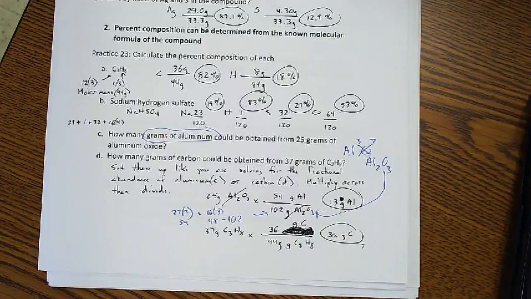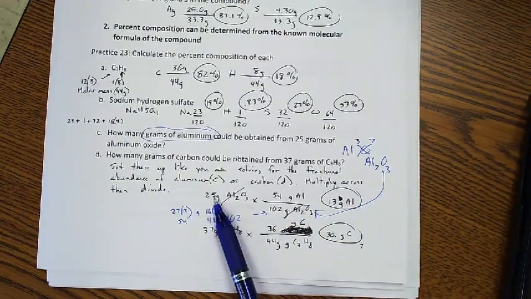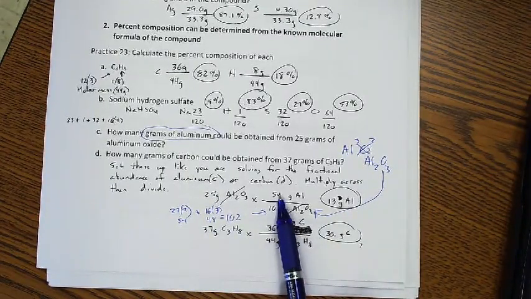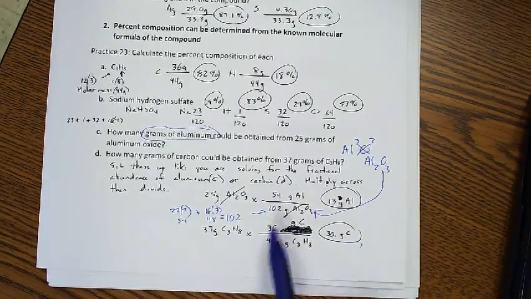If the compound weighed 100 grams and it was 50% that element, it should make sense that half of it would be that element, or 50 grams. But mathematically, what you would be doing is taking the mass of the compound, 100 grams, and multiplying it by the fractional abundance of that element, or 0.5. And when you set it up like this, this gives you a fractional abundance.